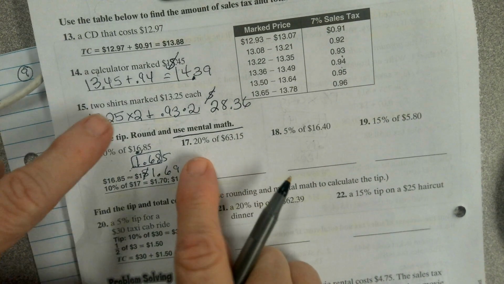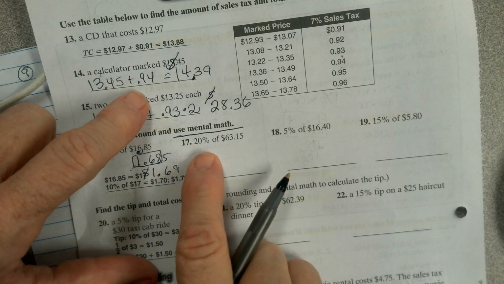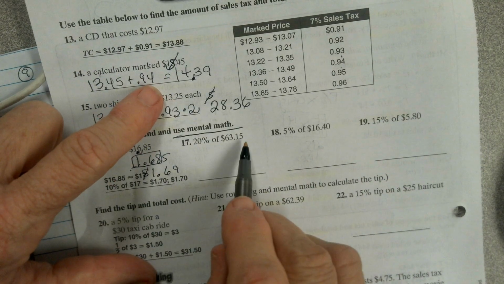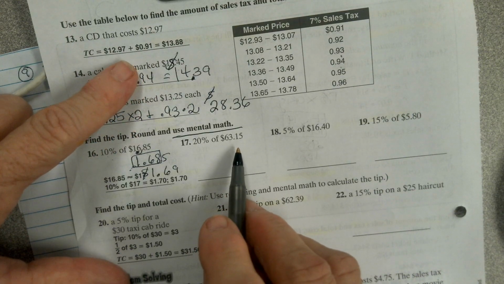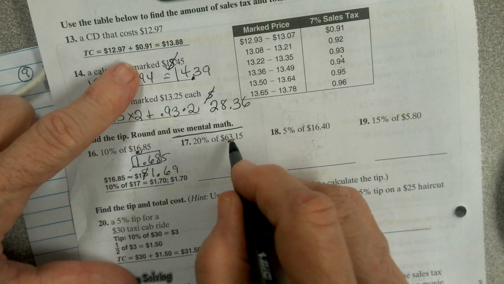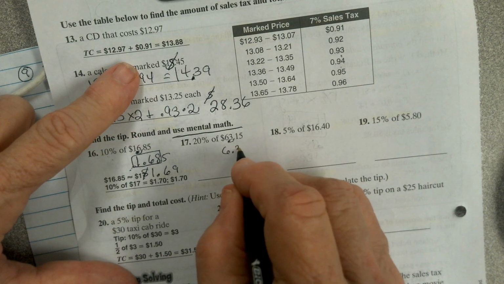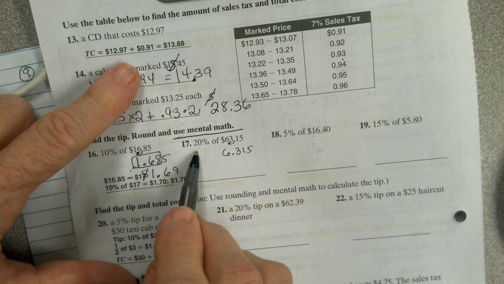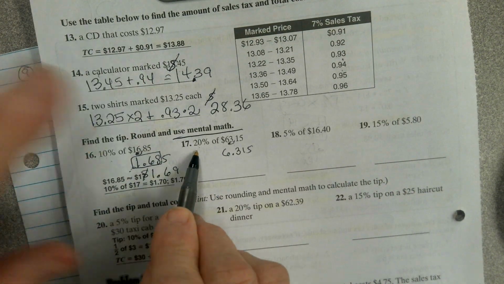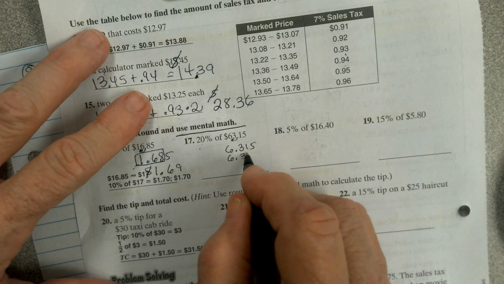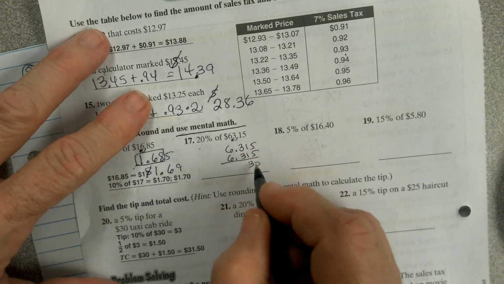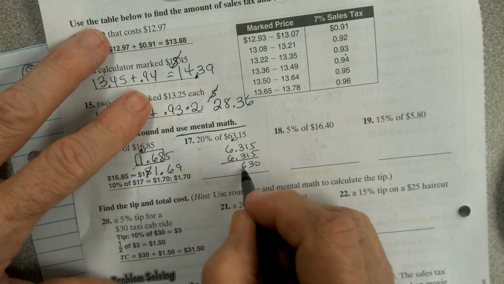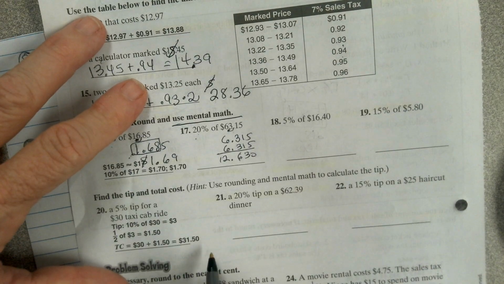So if you know 10%, then you can get any other percent. For example, this one. So don't worry about the 20. Worry about 10%. What is 10% of this amount? How many places do I move that decimal? So 1 to the left. So 10% is 6.315. But now how many 10% do I have? 2 of them. So I'm just going to double it. And add that up, and that is going to be 3612.